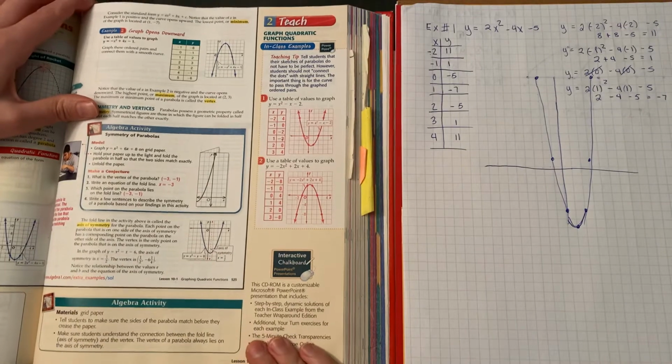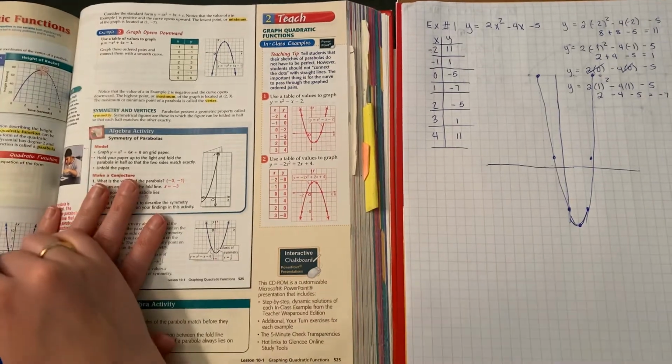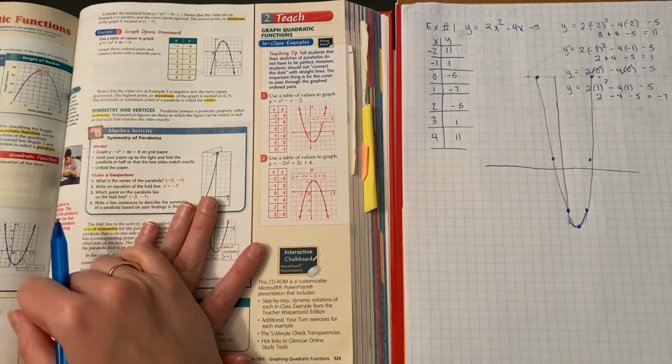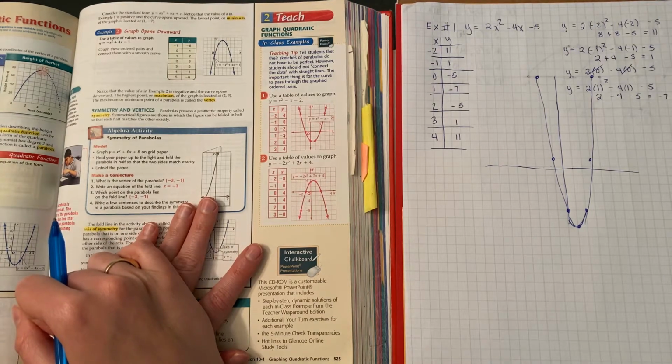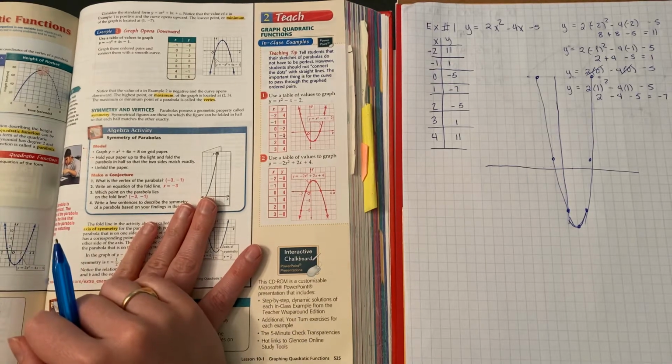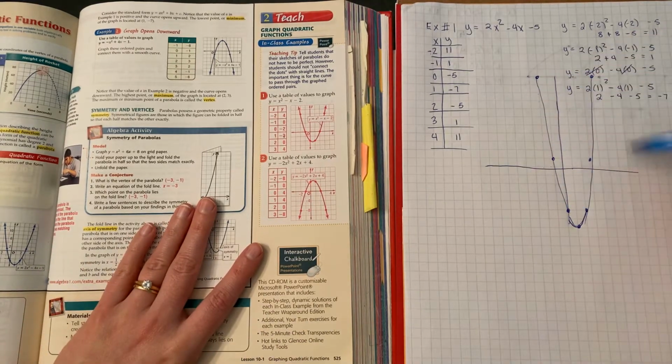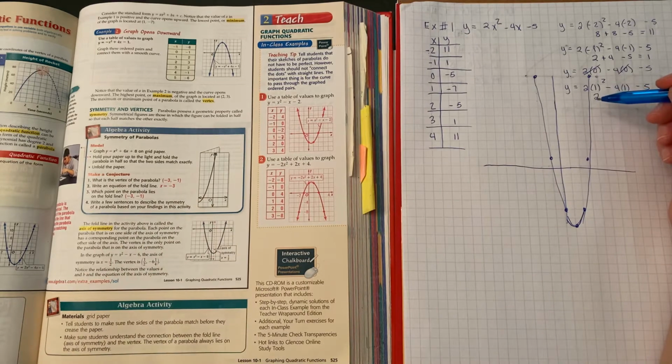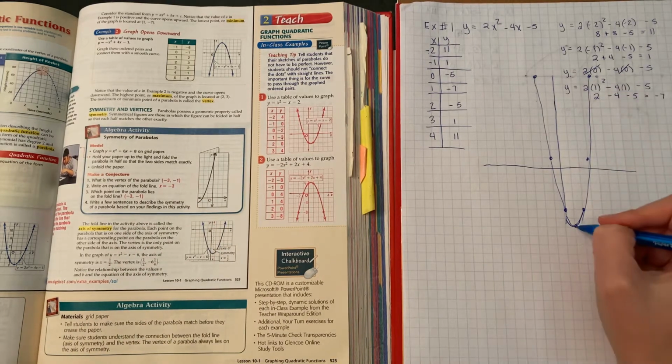At the very top right here, consider the standard form y equals ax squared plus bx plus c. Notice that the value a in example 1 is positive and the curve opens upward. So again, they're saying it opens upward. The lowest point, or the minimum of the graph, is located at 1, negative 7.